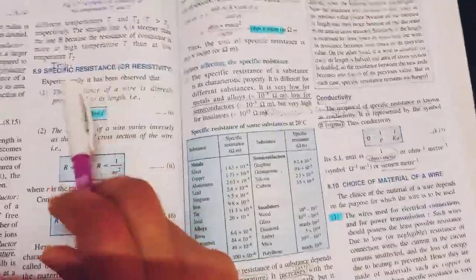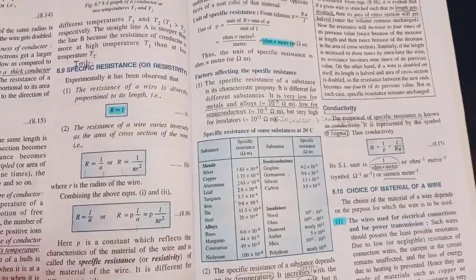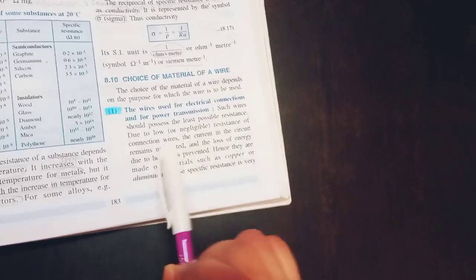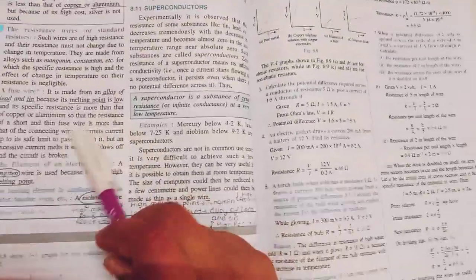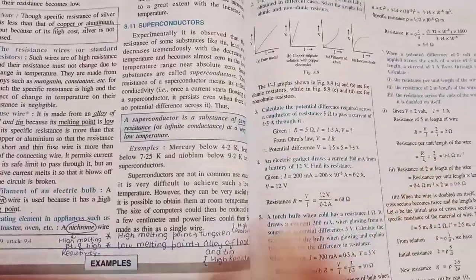Right? Again, specific resistance, important, or resistivity. Then conductivity, superconductor, and choice of material of wire. Again, questions are asked like which wire is used for this thing and so on.